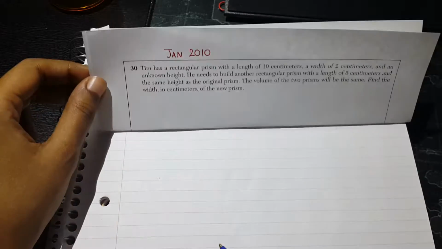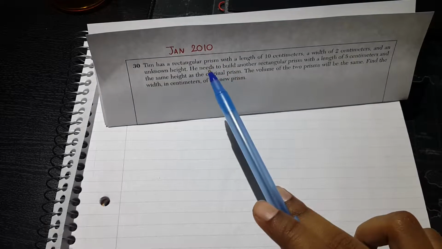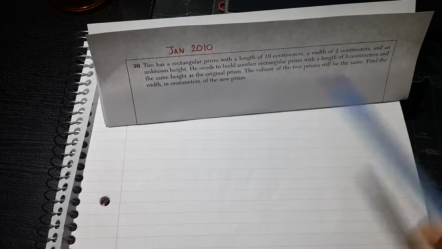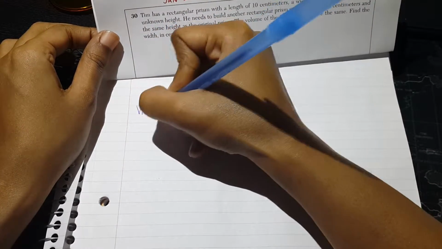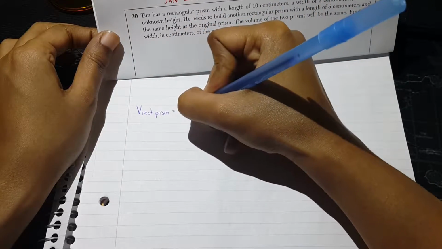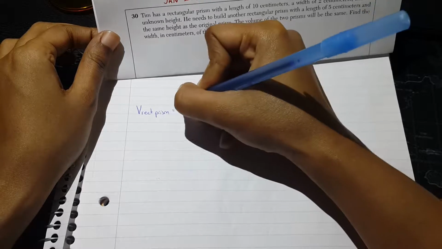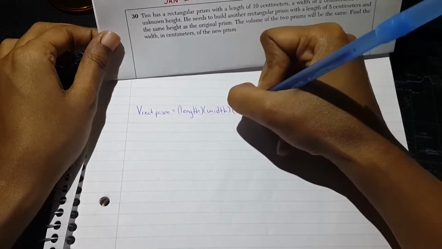Okay then, so the volume formula for a rectangular prism is pretty popular. It's length times width times height. So let's actually write that down. The volume of a rectangular prism we know is length times width times height.